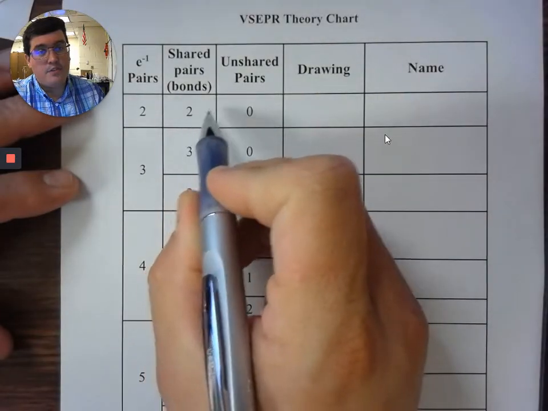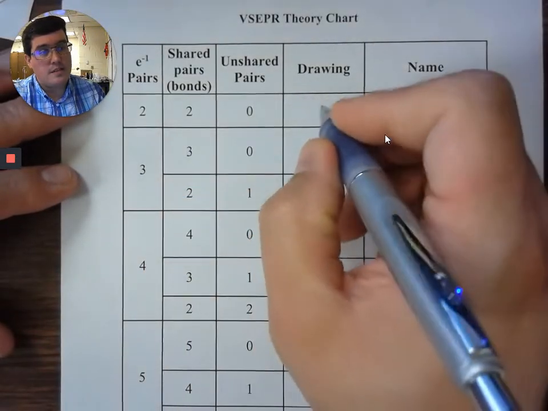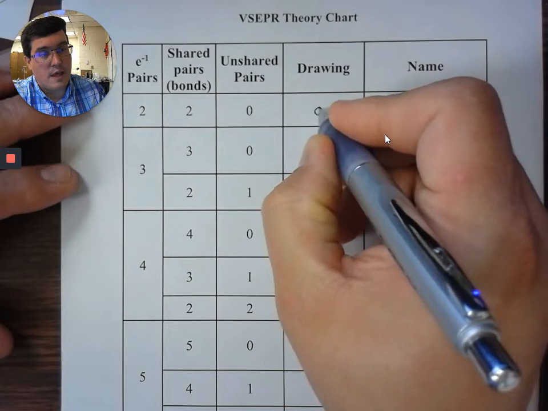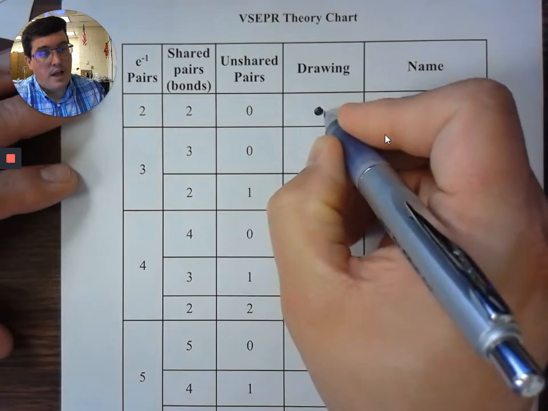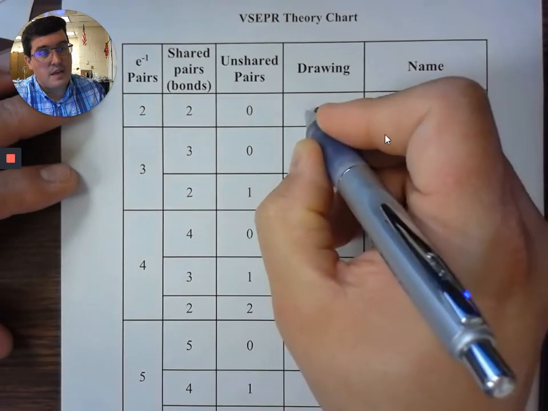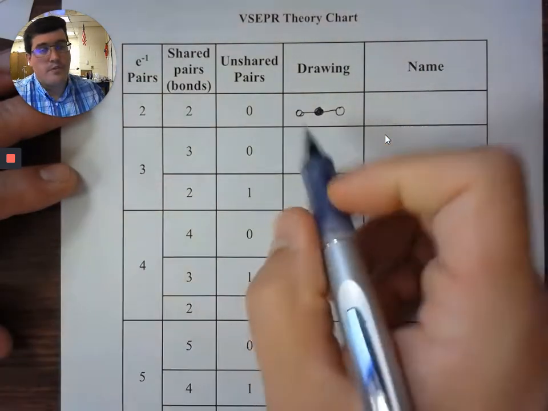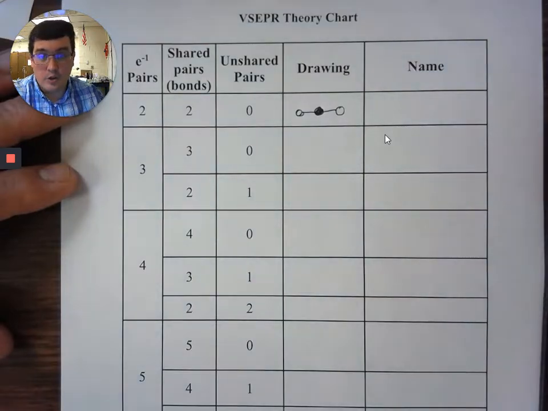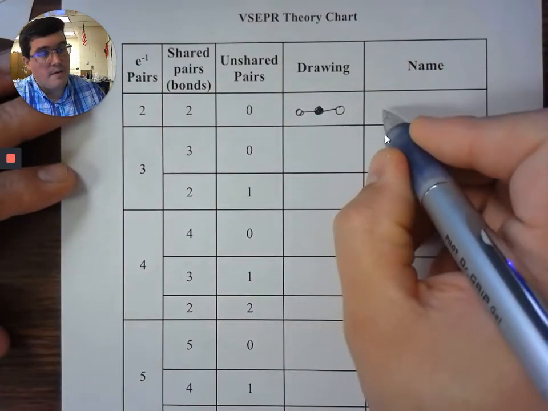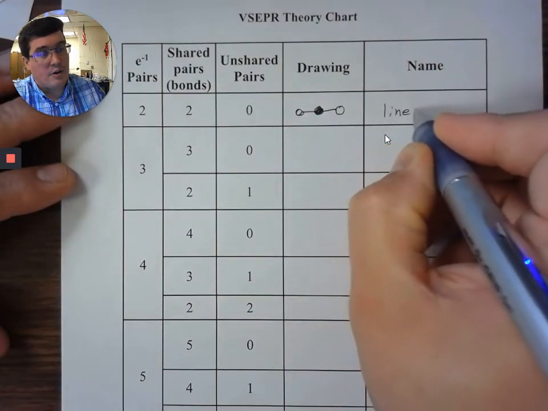So if we have two bonds around a central atom, so if I draw me a central atom right here, and I draw two bonds coming out of it, those bonds are going to space out on that atom so they are as far apart as possible. And so the way it's going to look is like this right here. You can reference the PhET that you did yesterday. The name for that is linear.